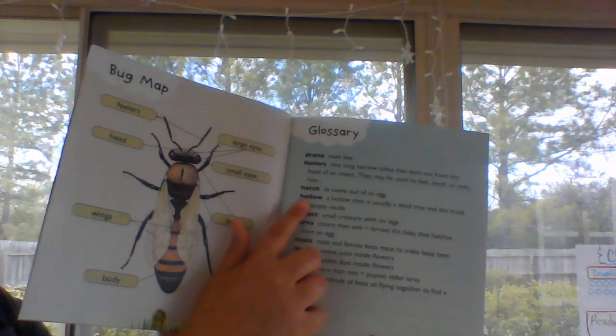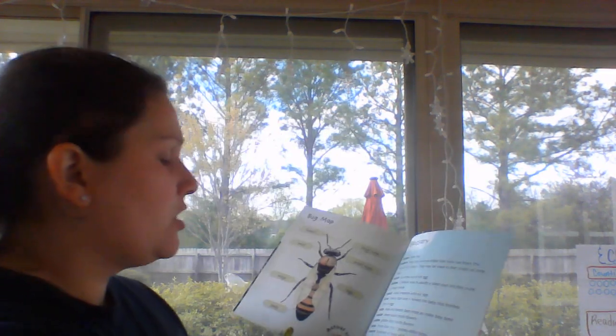And where would you look if you're not sure what the word hollow means? Because it's a bolded vocabulary word. You're right. You'd look in the glossary. So again, I'm going to turn back to the glossary. I'm going to find the word hollow. The word hollow means a hollow tree is usually a dead tree and the trunk is empty inside.